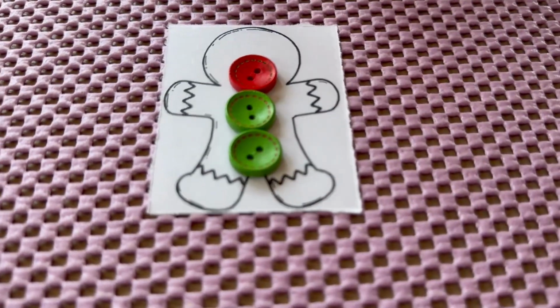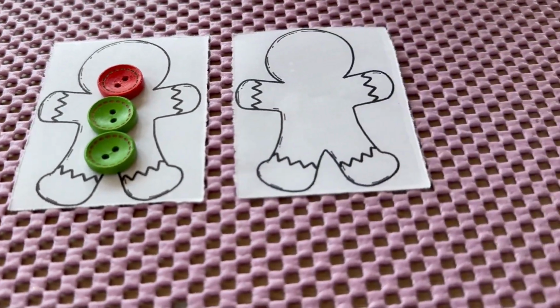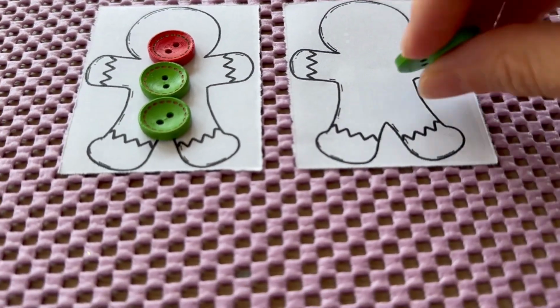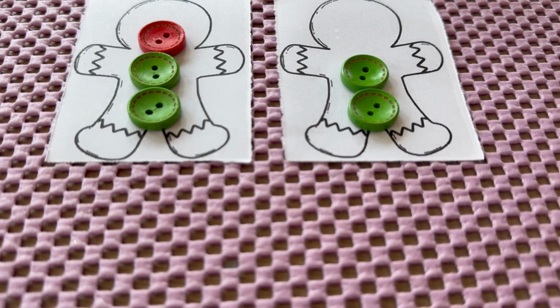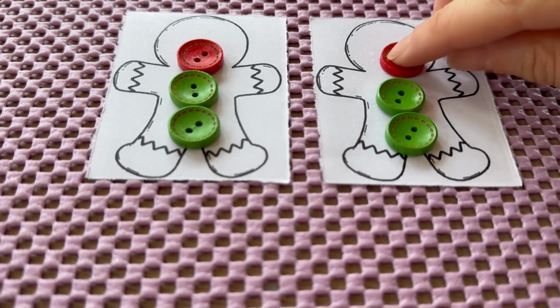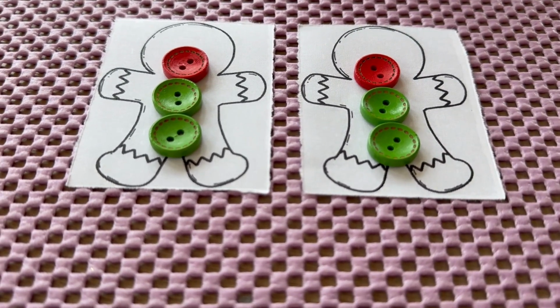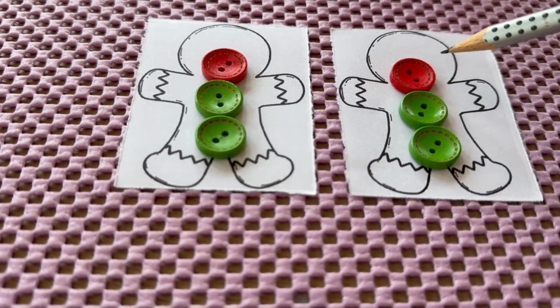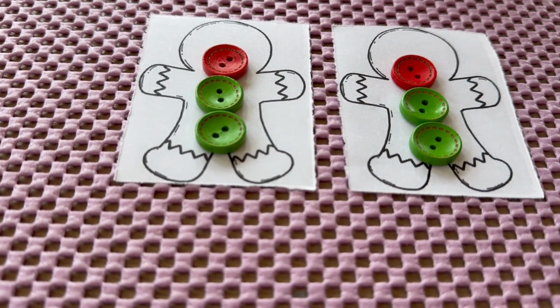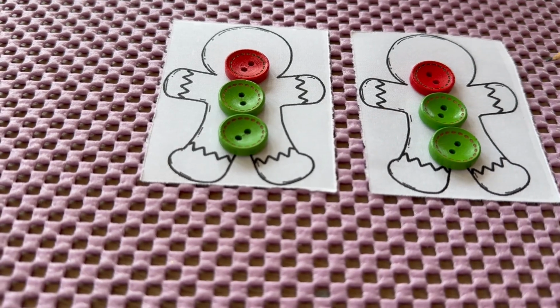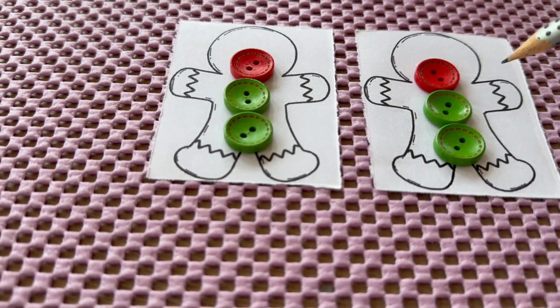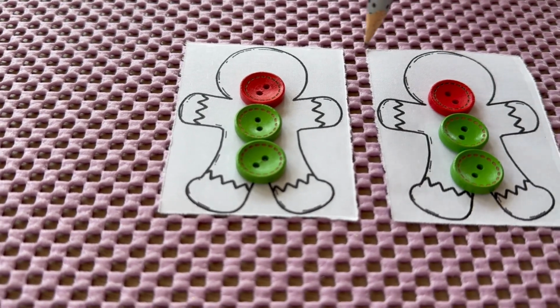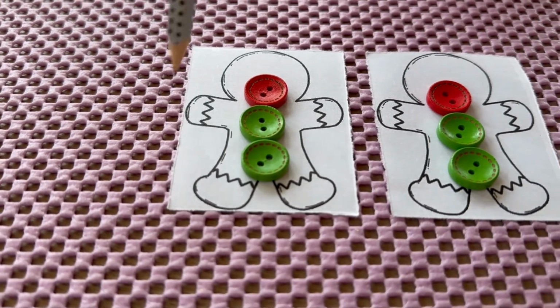But then a mate comes along and she is jealous of your buttons. Not those Gumdrop buttons, I want the exact same set. So she wants the exact same as you. And so she makes the set. But now instead of just 1 out of 3, which it still is, because it's still 1 out of 3 for this gingerbread person and this gingerbread person. But if we talk about the whole lot, then the red is 2 out of 6.